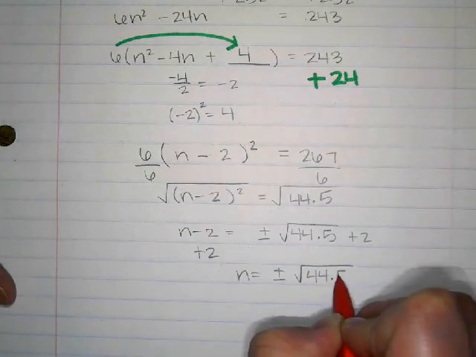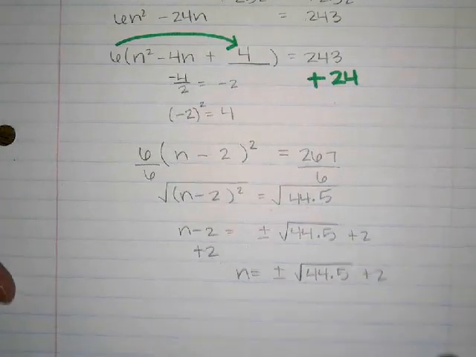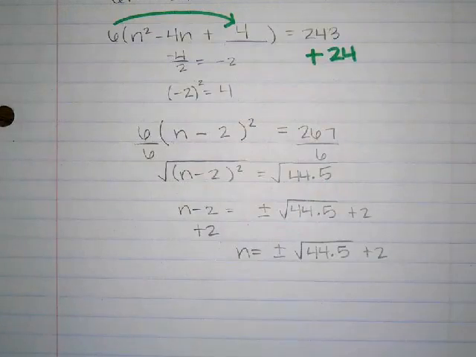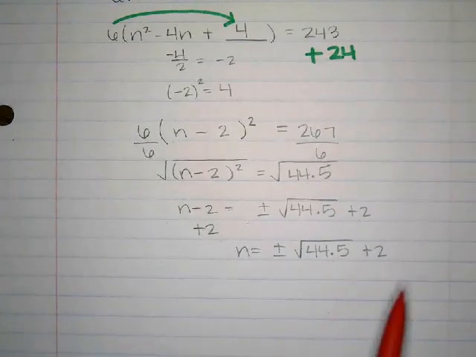Is that what you guys got also? Yeah? This makes me cringe a little bit inside because we really shouldn't do decimals inside of square roots, but I'm going to leave it there because it would be overly complicated.